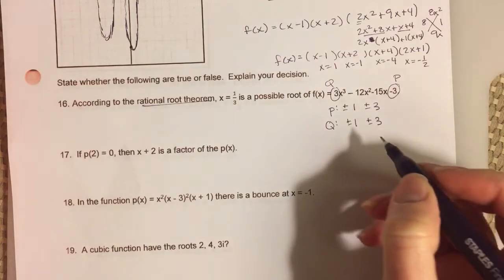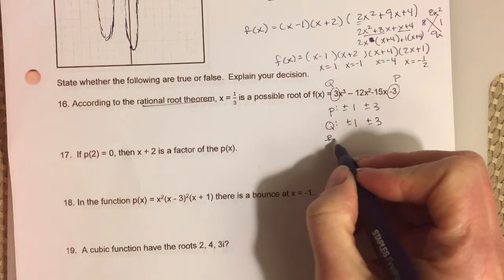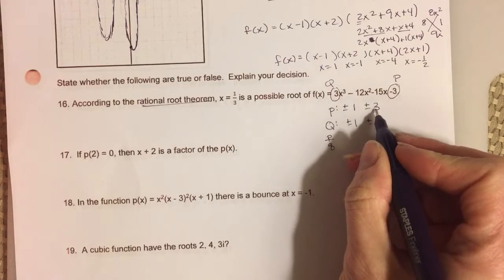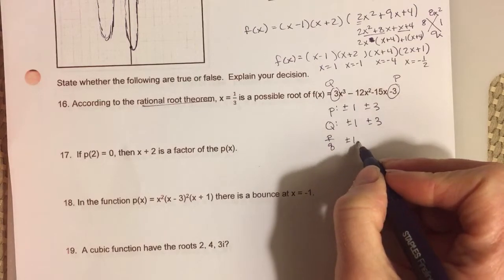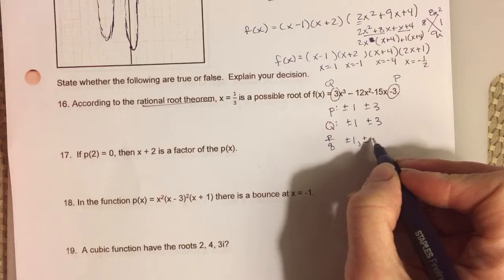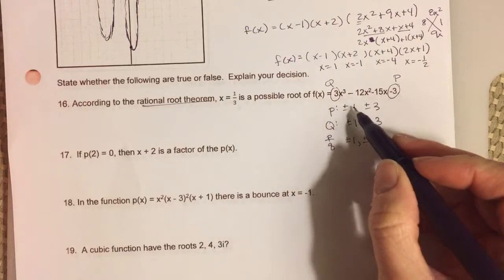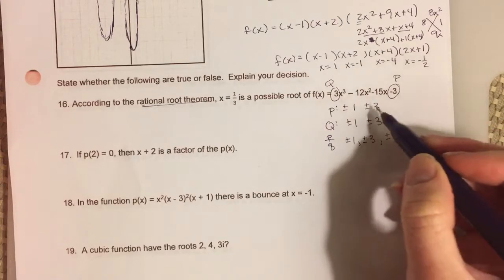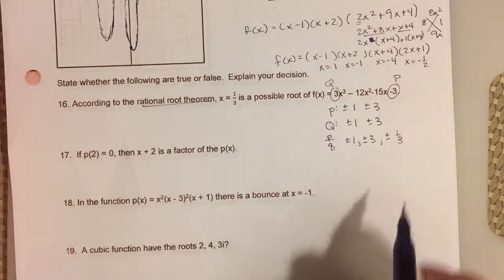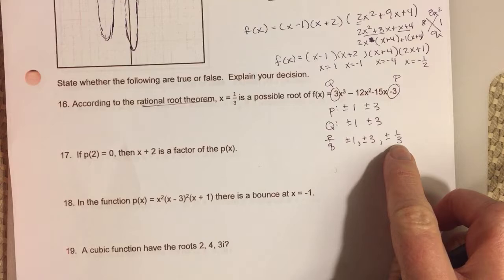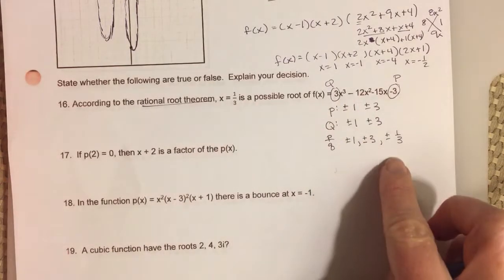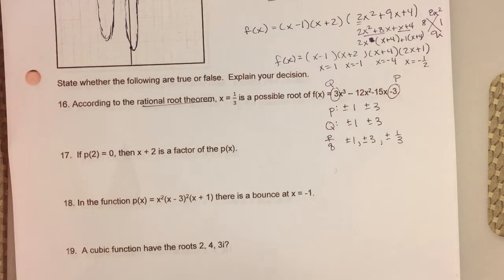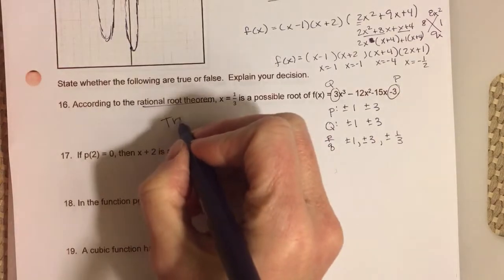So my possible roots are P divided by Q. So 1 and 3 divided by 1 would just give me back ±1 and ±3. And then 1 divided by 3 would also give me ±1/3. And 3 divided by 3, I'd be back at my 1. So these are my 6 possible roots. So yes, +1/3 is one of my possible roots. So this statement would be true.